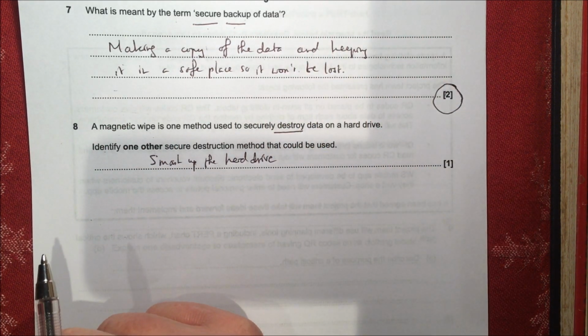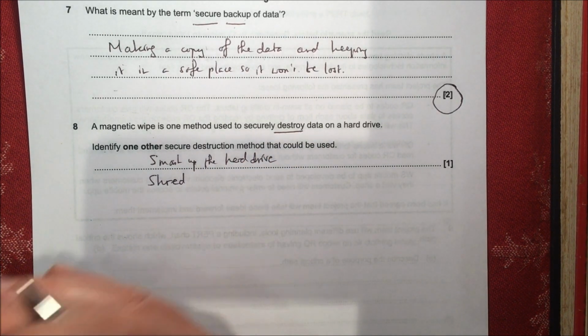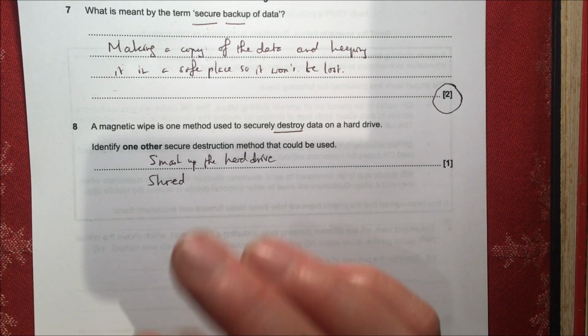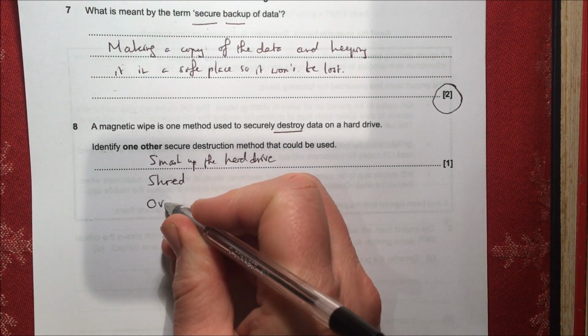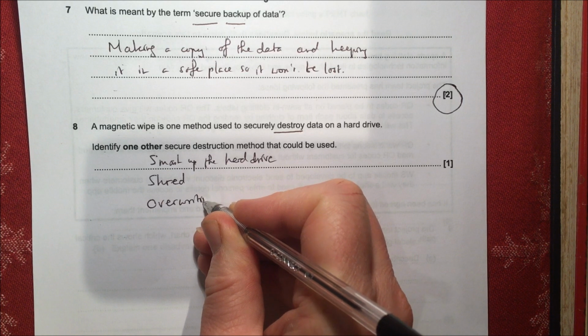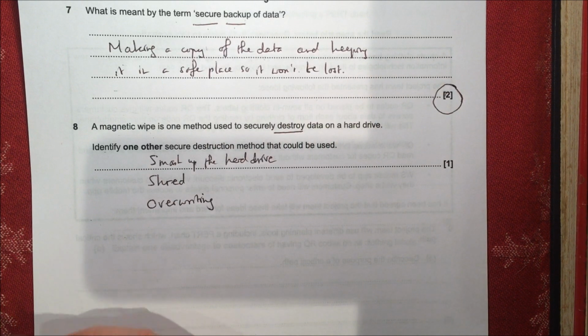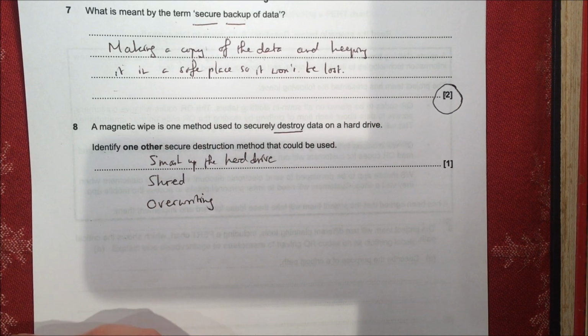That's a physical method. We could shred the hard drive. You can actually get machines that will shred the disk, and so no one will be able to use it again. Those are 2 physical methods that could be used. There's one more logical method. Magnetic wipe is a logical method of securely destroying data. So another logical method is what's called overwriting. So you can get programs that literally write onto the hard drive random garbage over the entirety of the hard drive, which means that whatever was there before is now covered over. Any of those 3 things would get you 1 mark.